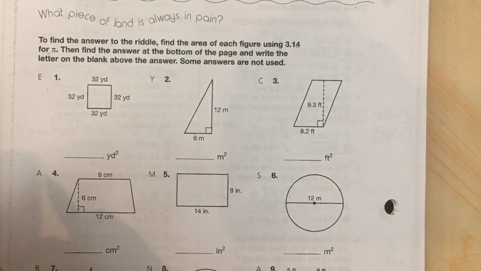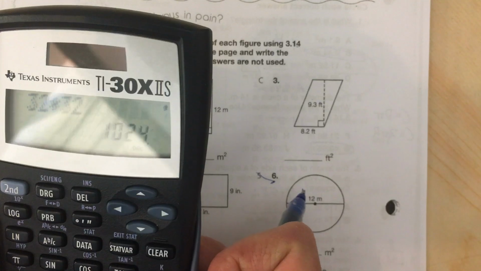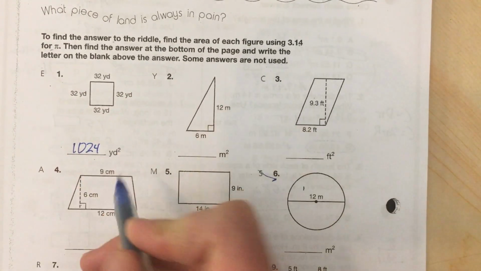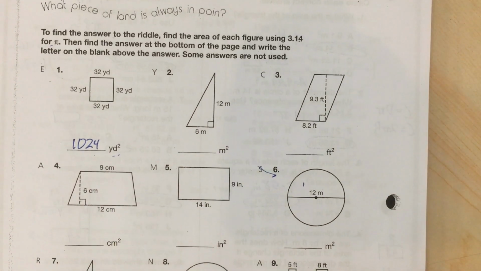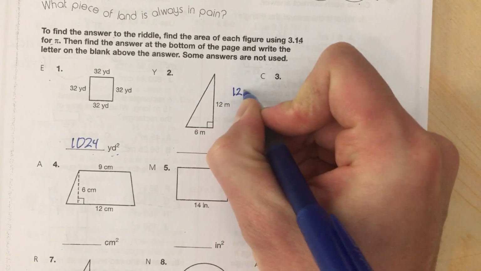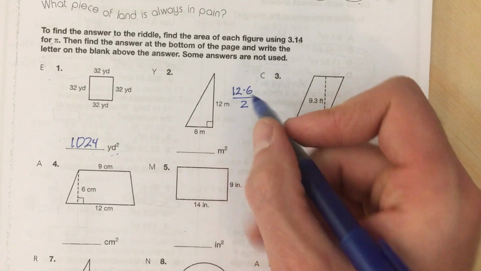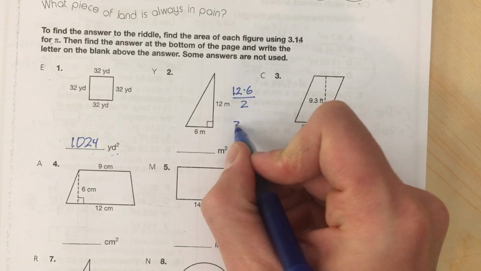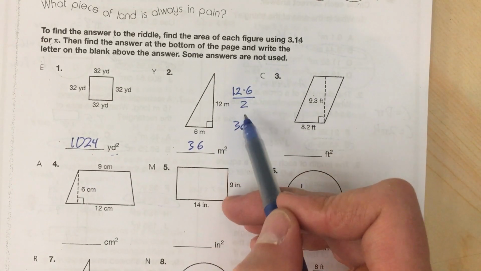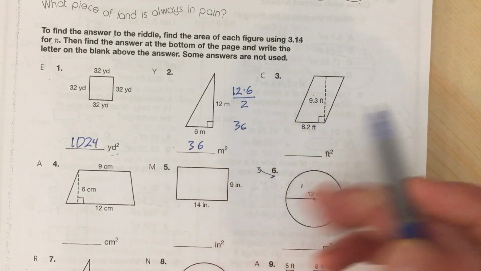The area is only going to multiply 2 sides, so we're going to do 32 times 32, which is 1,024. Man, they're really nice on this page. They even give you your units in there. So we have 1,024. Okay, next one, we have 12 times 6, and it's a triangle, so we need to divide that by 2, and we get 36 meters squared. You could also do 12 divided by 2, which is 6, and then 6 times 6 is 36.